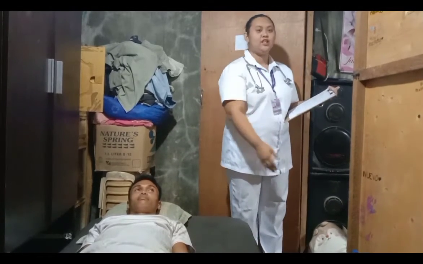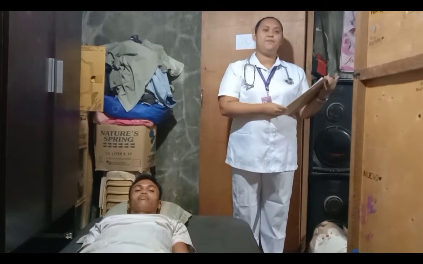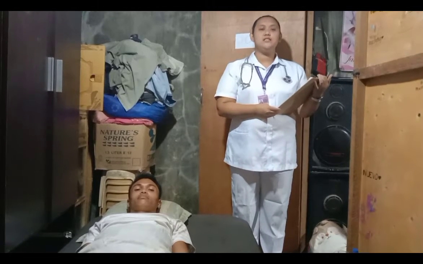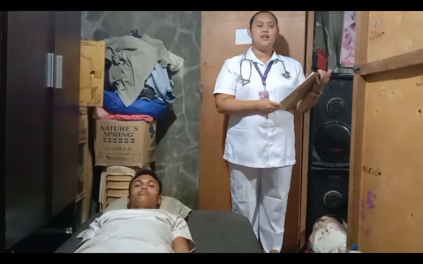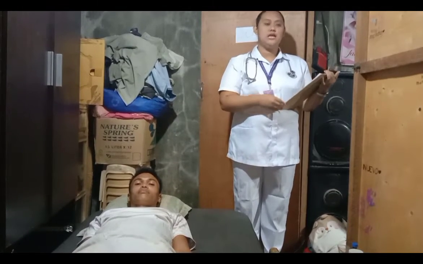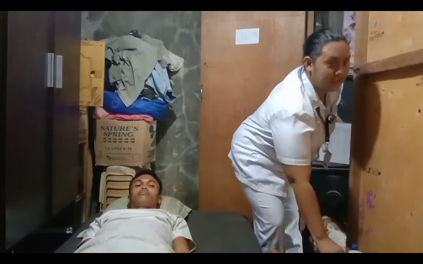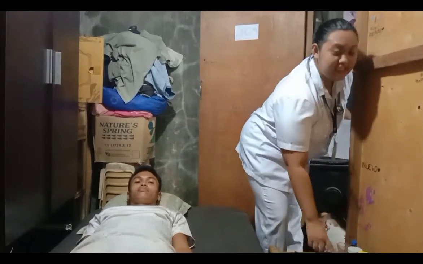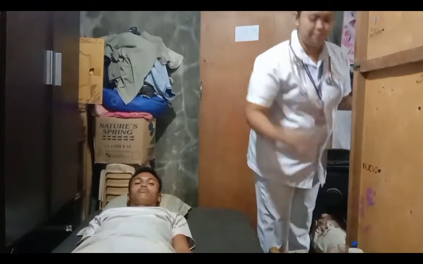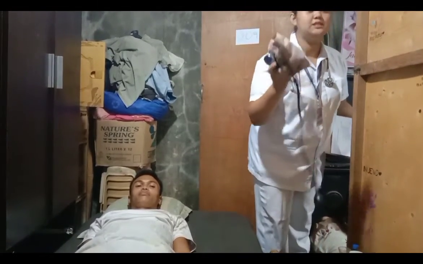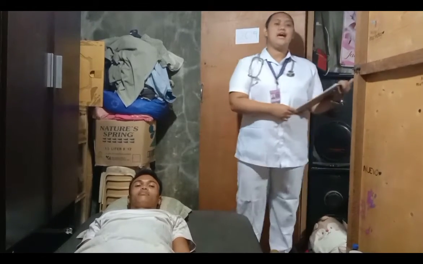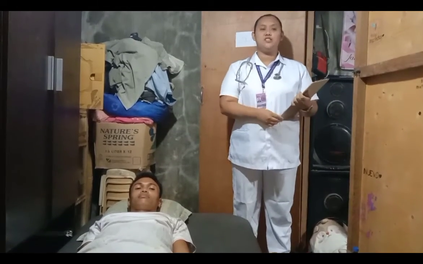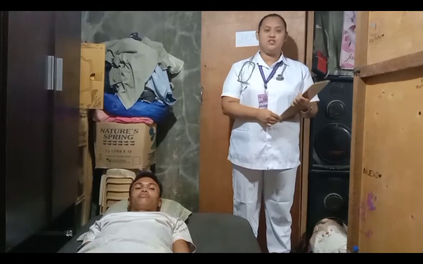So as you can see here, the supplies are already organized. Bring the requisites to the preparation area to conserve time and energy. The requisites include medicine cup, medicine tray, stethoscope, and sphygmomanometer if needed. Wash hands to protect myself and my patient from infection and cross-contamination.